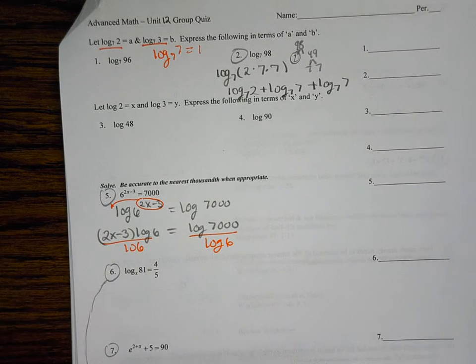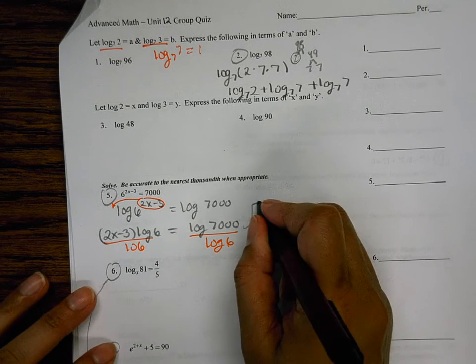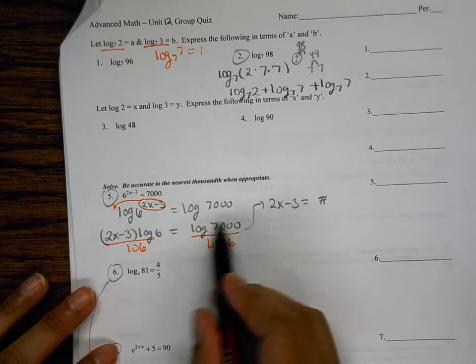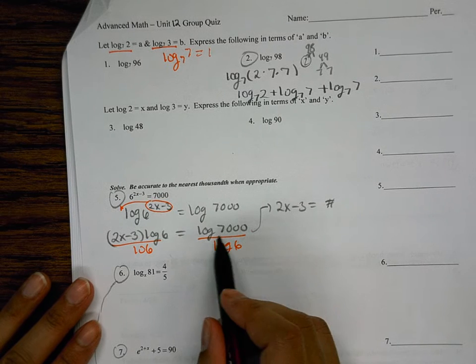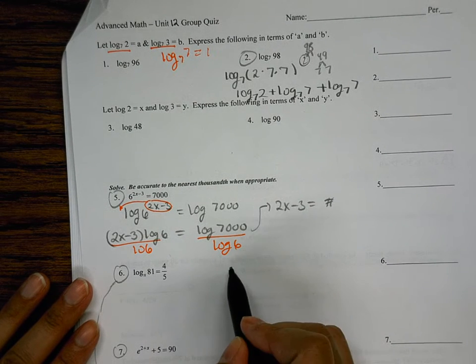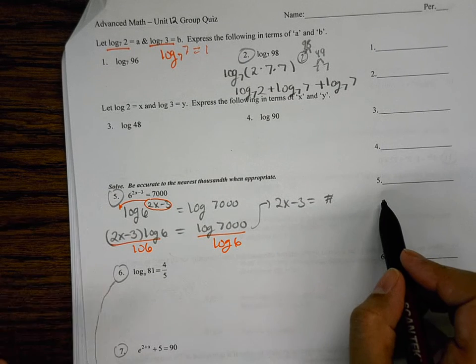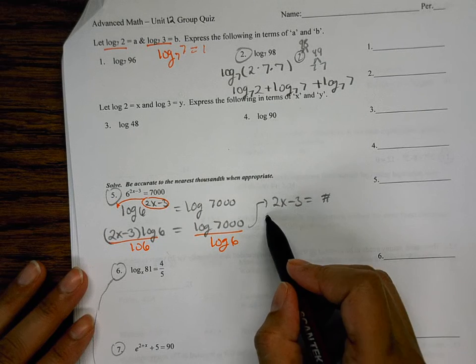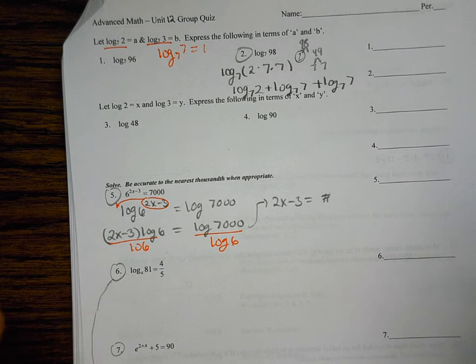Now I'm not going to take you too much further. 2x minus 3 equals a decimal. You have to figure out what this decimal is. You type in your calculator log of 7,000, close parentheses, divide by log of 6. You get a long decimal. Do not clear it from your calculator. And then you're just going to solve for x. Add 3, divide by 2, and you get your answer.